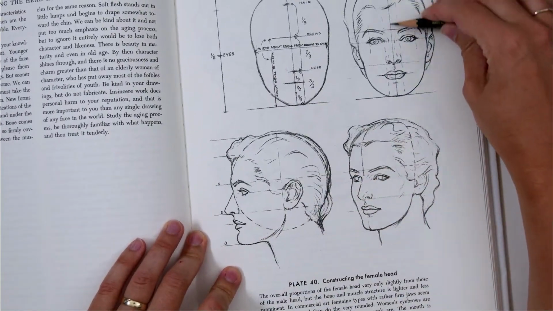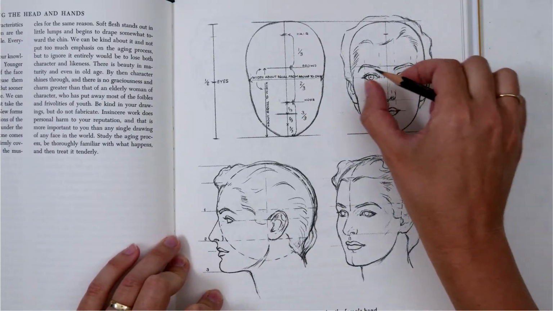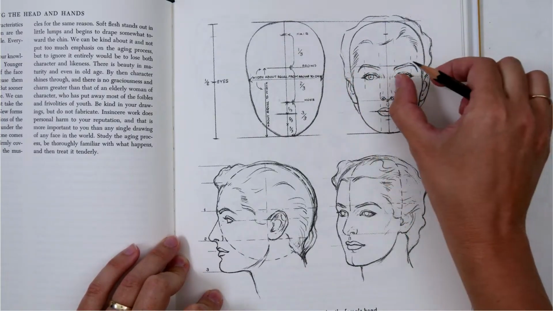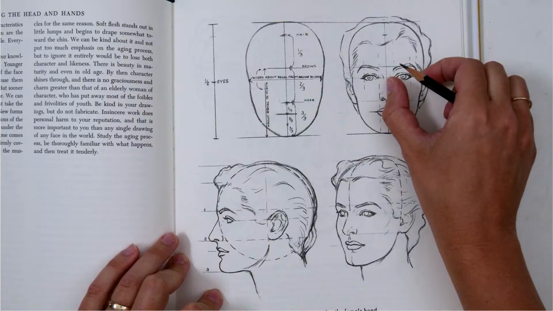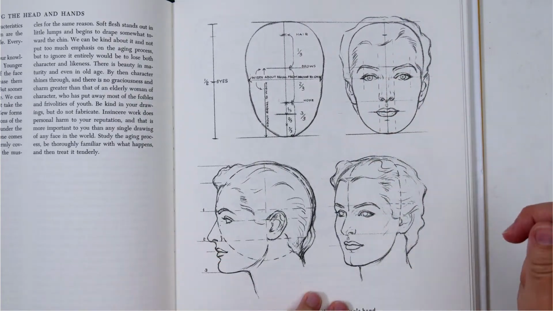And I also always have a middle line, and with that middle line it will help you measure the eye to the left, measure the eye to the right. And that's something that always helps me when I start drawing a portrait.